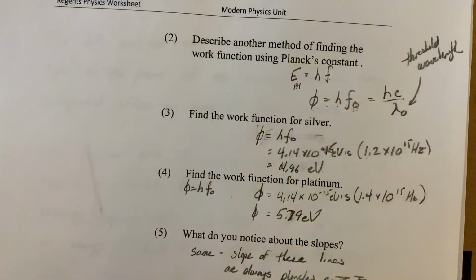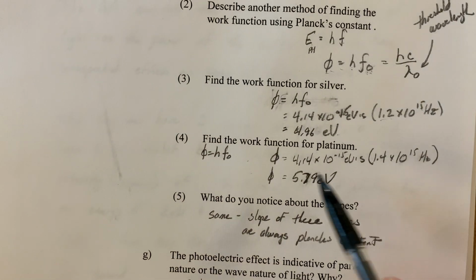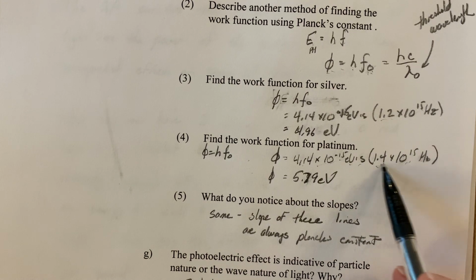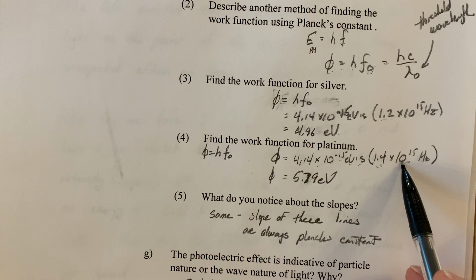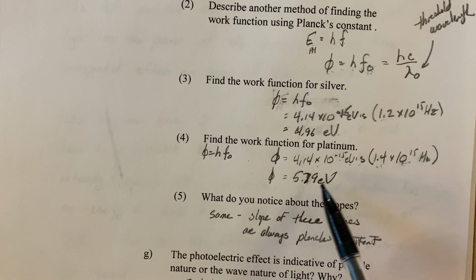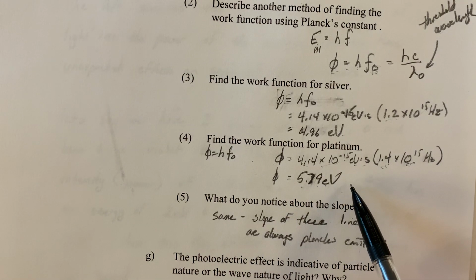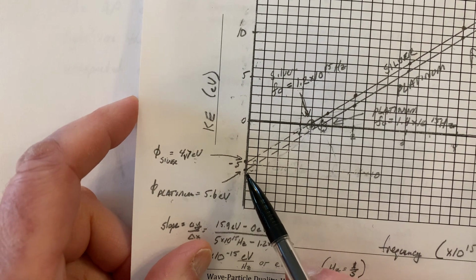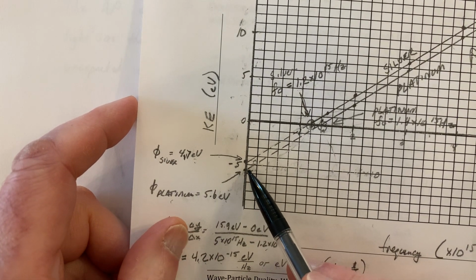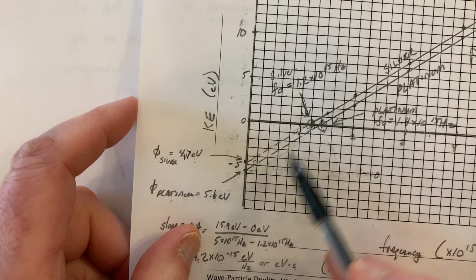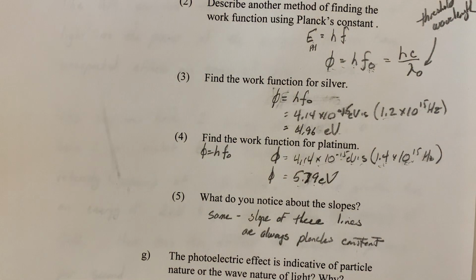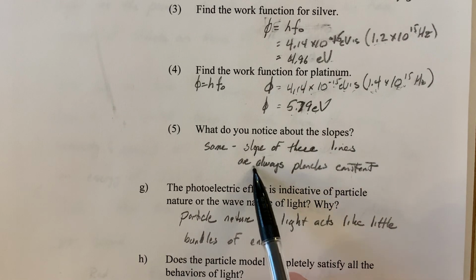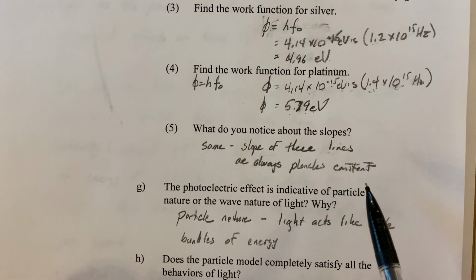That's pretty decent. Do the same thing for platinum: 4.14 times 10 to the negative 15th, times the threshold frequency where it actually crossed the x-axis, and I got about 5.79 electron volts. Well, when I plotted this out and carried it down, I got about 5.6, and my resolution isn't real great on this graph, so I'm feeling pretty good that everything I've done has worked out pretty well. Now, what do we notice about the slopes? The slope of these lines are always equal to Planck's constant.